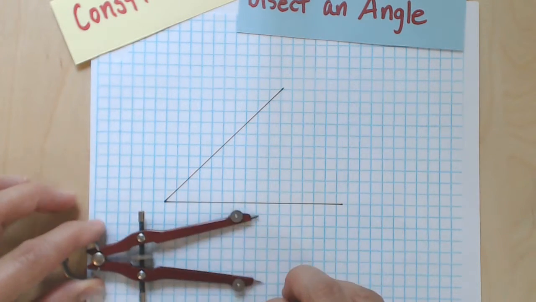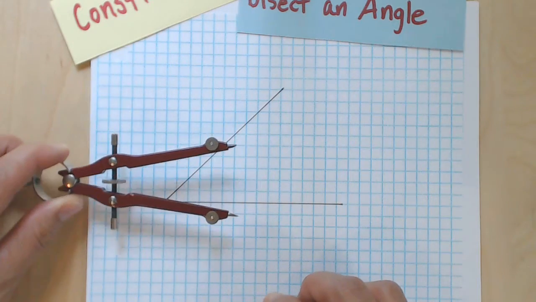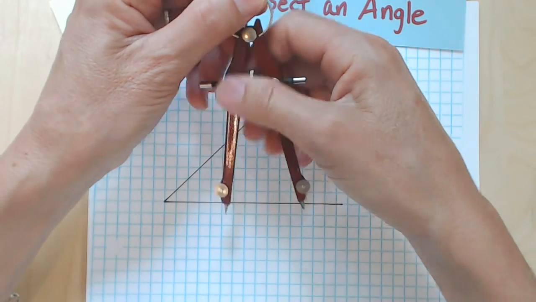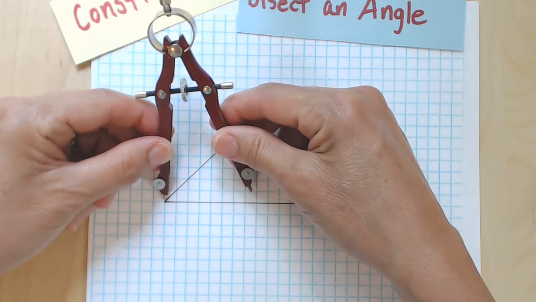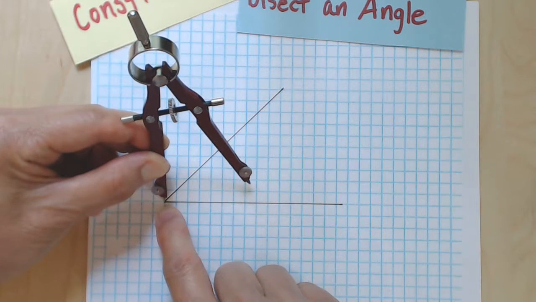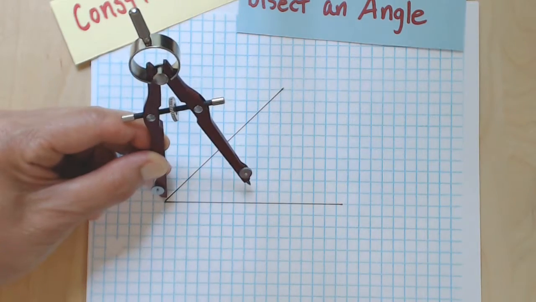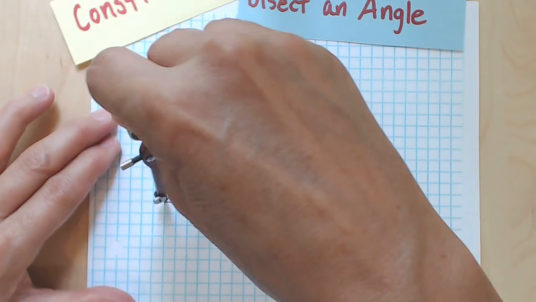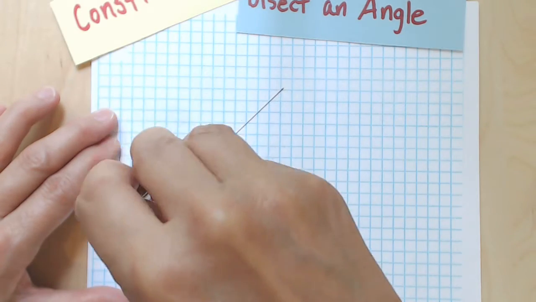So the way we do this is we need our compass, and we need it set to any particular radius right now. We could maybe open it a little bit wider. All right, and we will stab the needle in at the vertex of the angle, and the vertex, of course, is the point at which the two segments meet here, the corner. And we're going to swing an arc that crosses both segments that form the angle.